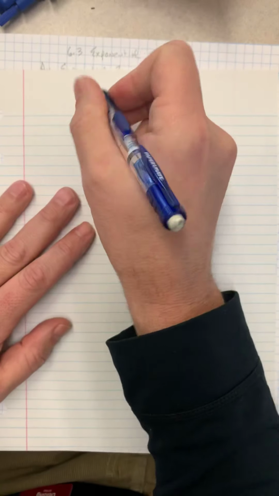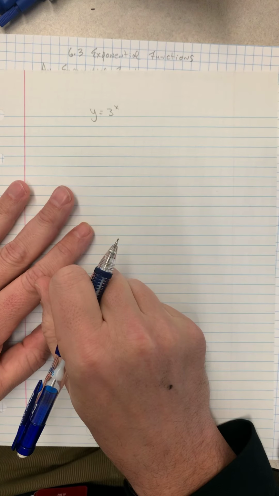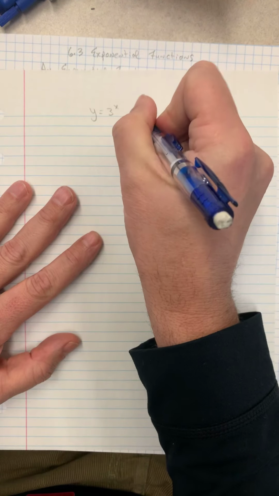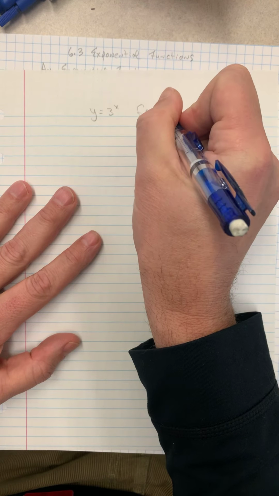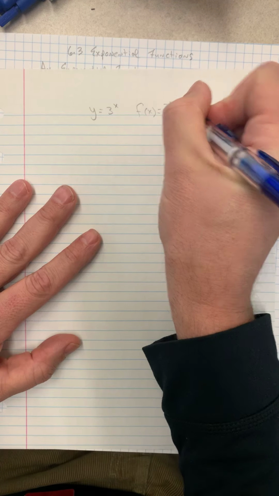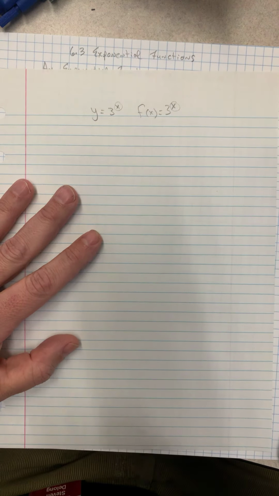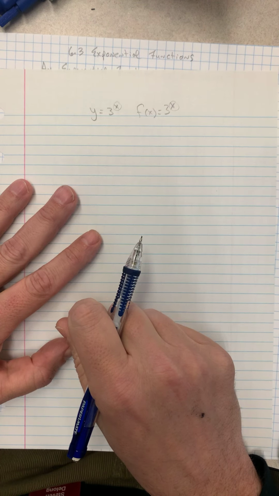So if I look at something like this, y is equal to 3 to the x, or I could call y f of x. Point being is these graphs are going to have a variable in the exponent.